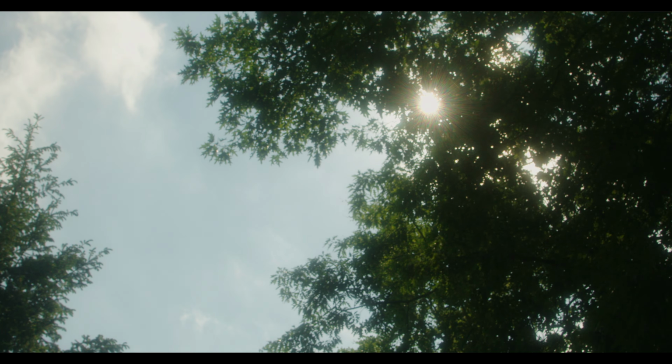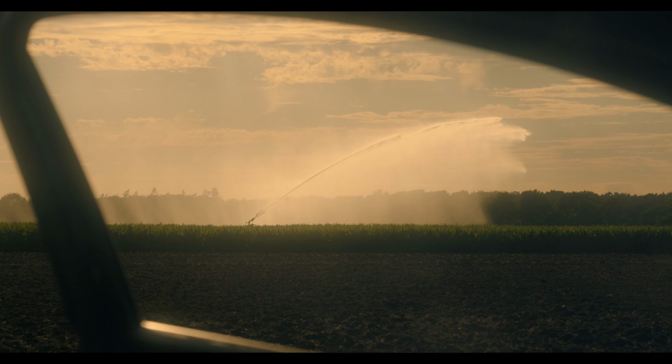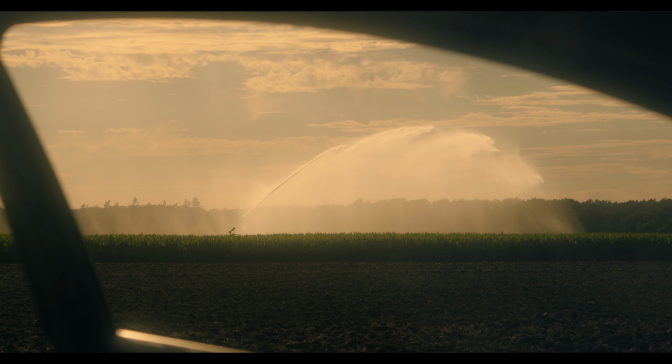So the second thing that I would recommend is to get a Pro Mist filter or a Black Mist filter, because those will just take the highlights in your shot and bloom them and make everything look super dreamy. It has a super cool and unique effect, but I wouldn't recommend using it on every shot.